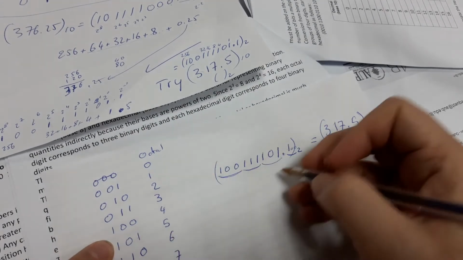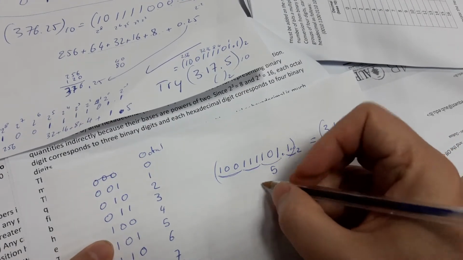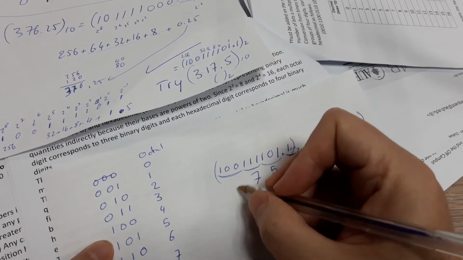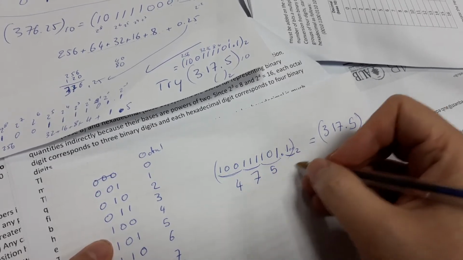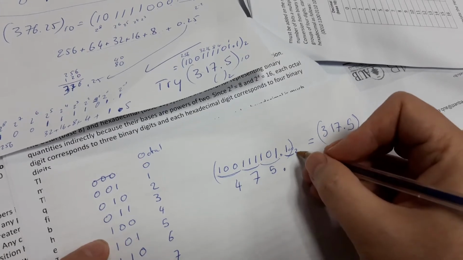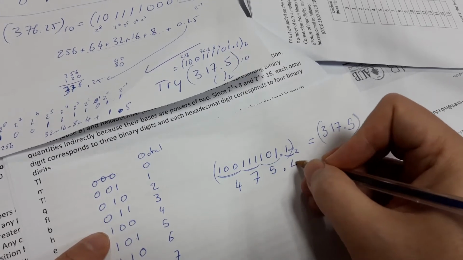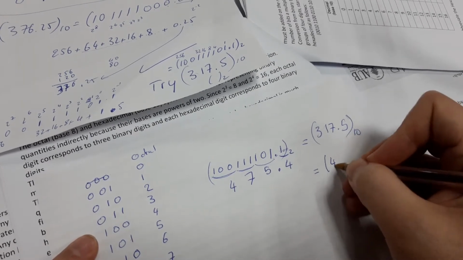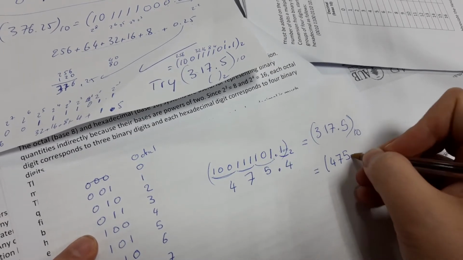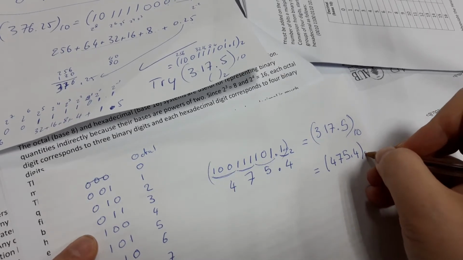101, like here from the table, it's 5. 111, it is 7. 100, it is 4. Okay, you see the direct conversion. And point 100, it is also 4. So you can say this is equal to 475.4 in base 8.